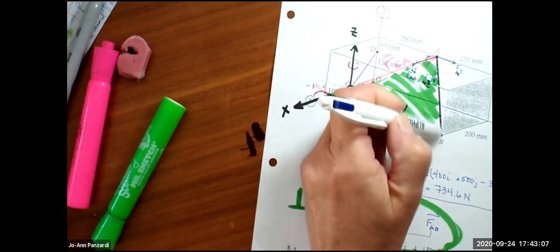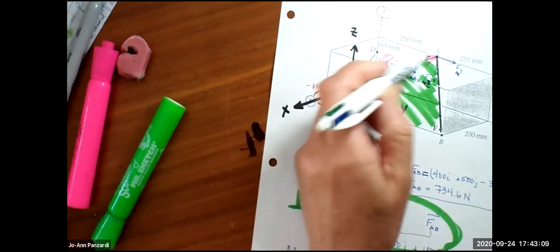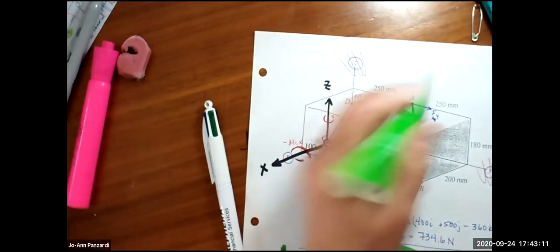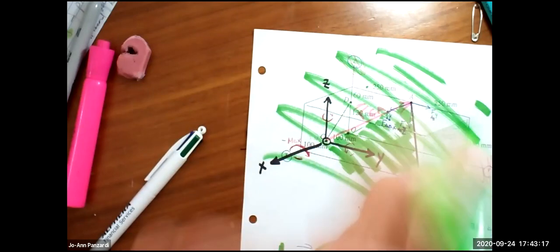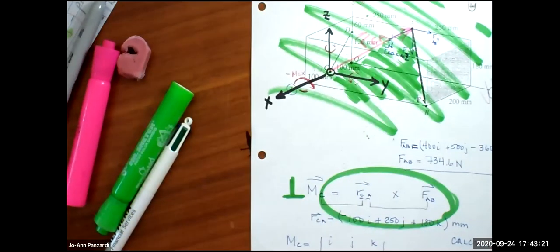And this plane doesn't just stop here, right? This plane is the whole thing. That plane that's formed, and it's shooting off the back of the plane. Okay?